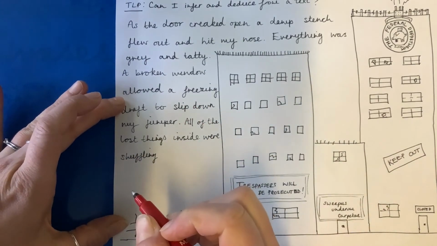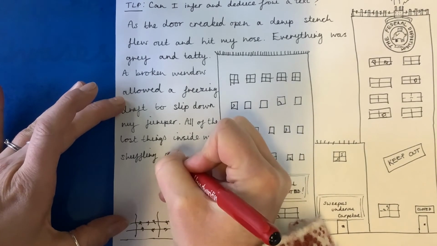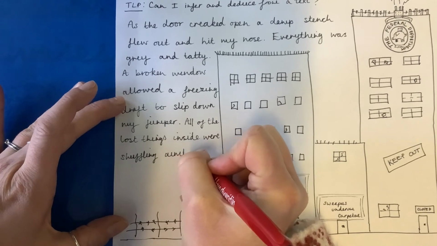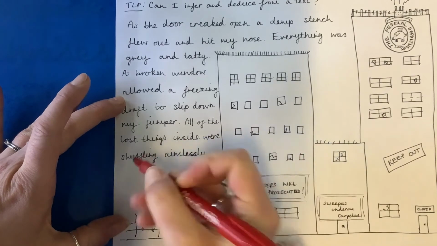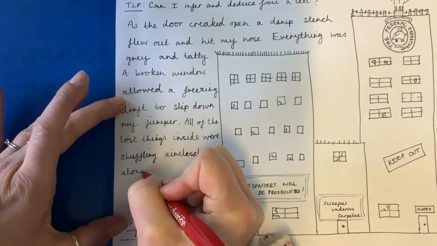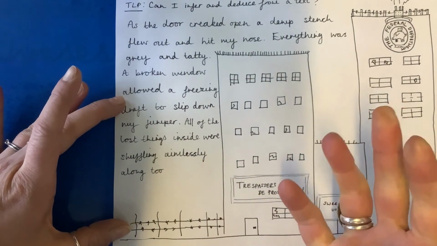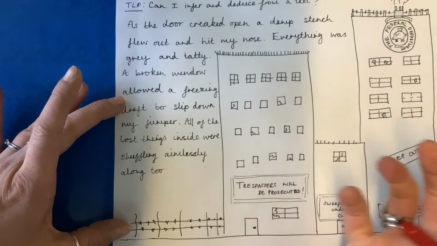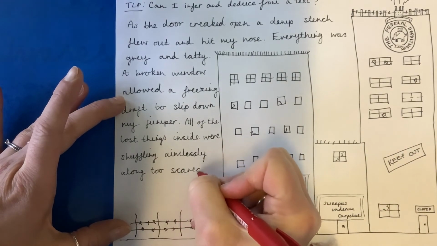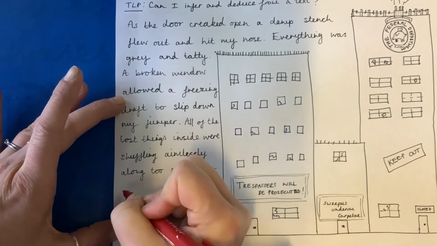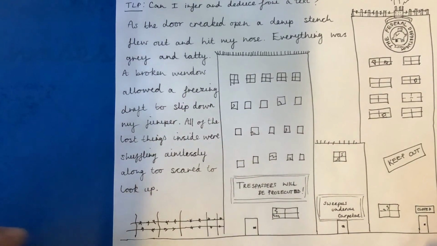I want it to seem as if they don't really have a purpose of where they're going. Aimlessly, oh, that's a good word. You can magpie any of this if you want to. Aimlessly along. Even though they can't speak, I'm going to say they do look really scared inside my building. Too scared to look up. Right, I'm going to read it there.